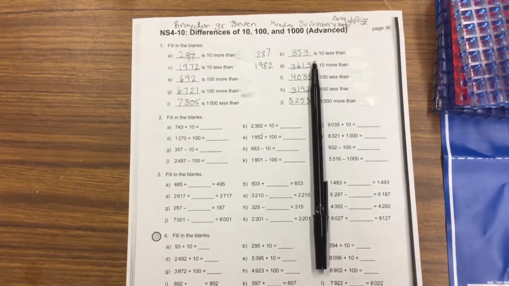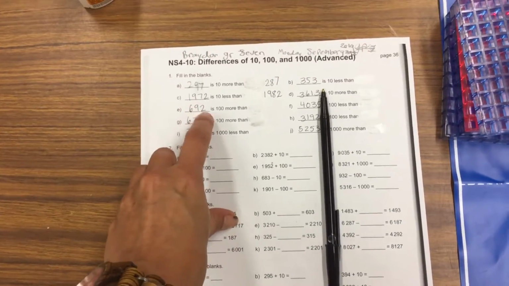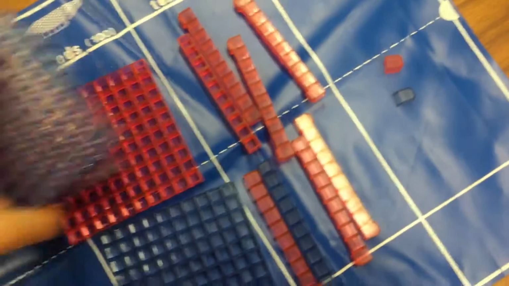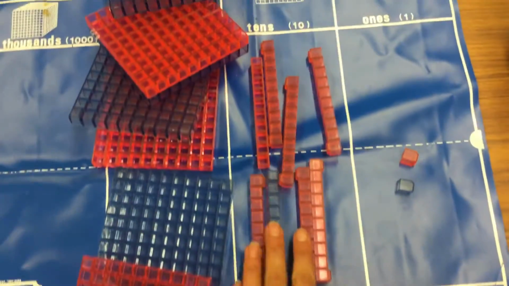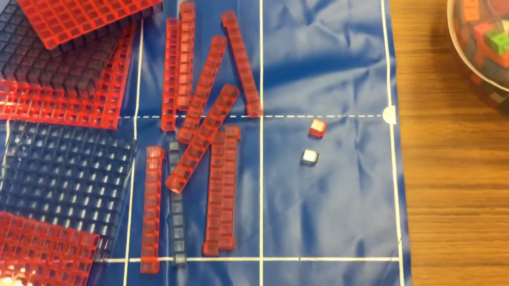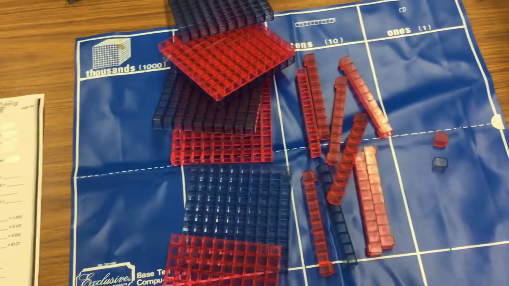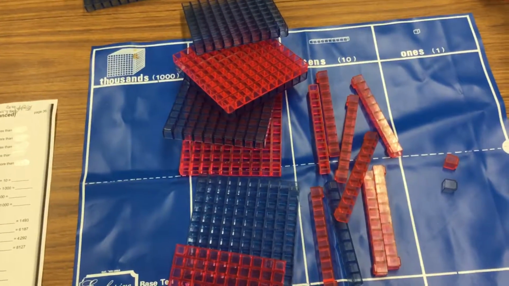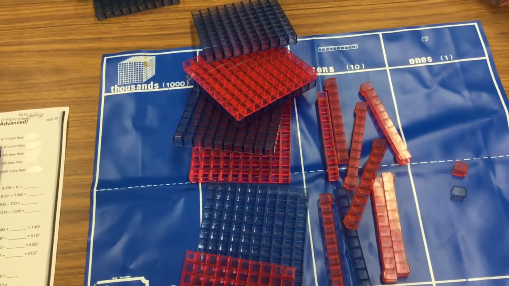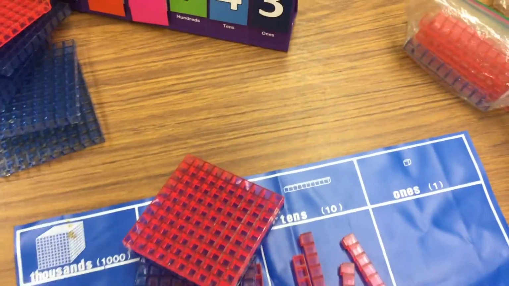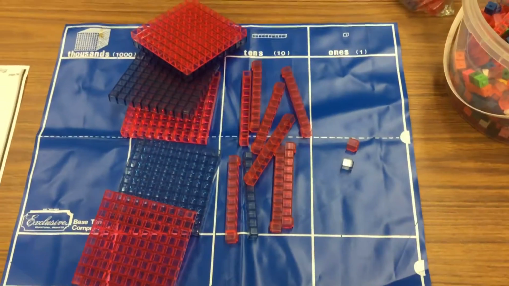All right, let's have a look. The next number we need to make is 692. 1, 2, 3, 4, 5, 6 hundreds. 90, 2, 4, 6, 8, 9, and 2. And it says 692 is 10 more than, and the mystery number. So that means we need to take one away, and we will know what the mystery number is.